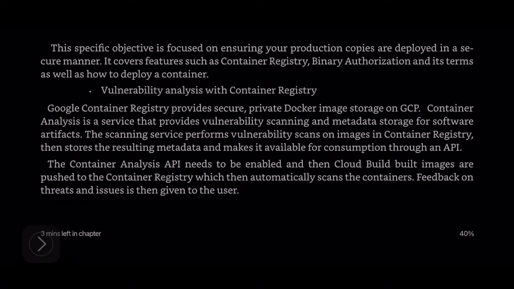Google Container Registry provides secure, private Docker image storage on GCP. Container Analysis is a service that provides vulnerability scanning and metadata storage for software artifacts. The scanning service performs vulnerability scans on images in Container Registry, then stores the resulting metadata and makes it available for consumption through an API. The Container Analysis API needs to be enabled, and then Cloud Build images are pushed to the Container Registry, which then automatically scans the containers. Feedback on threats and issues is then given to the user.